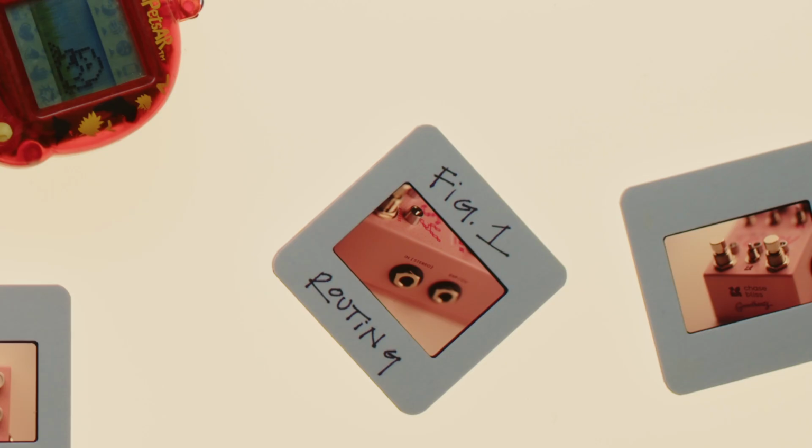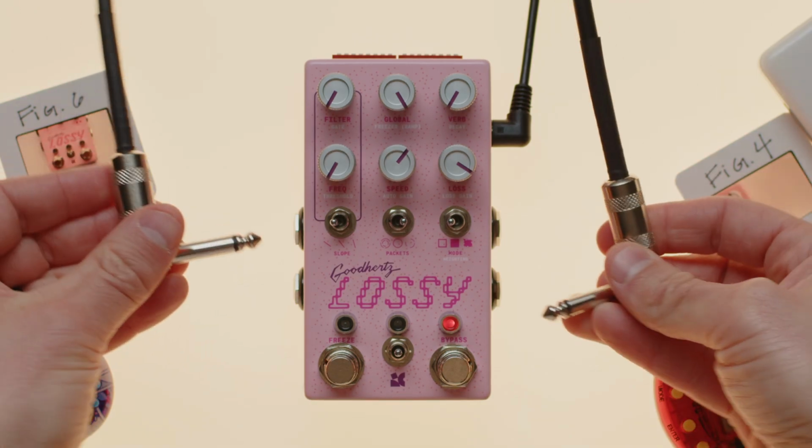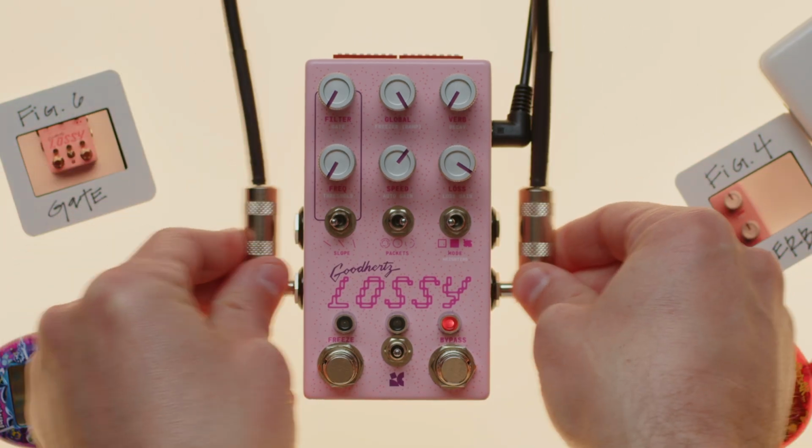Before we make any music, let's talk about how to get audio in and out of Lossy. Lossy can input and output mono and stereo signals. If you're working in mono, use a TS cable for both input and output.